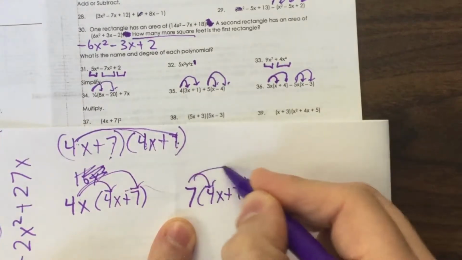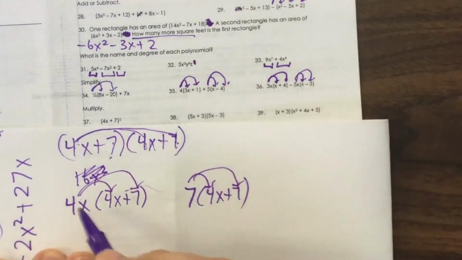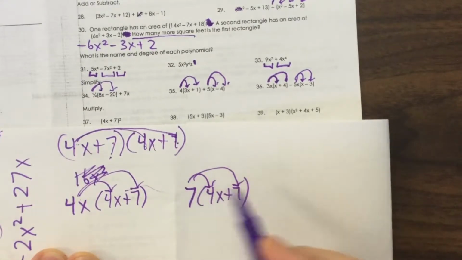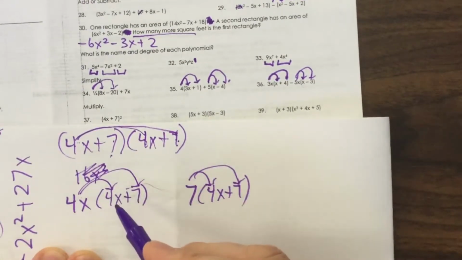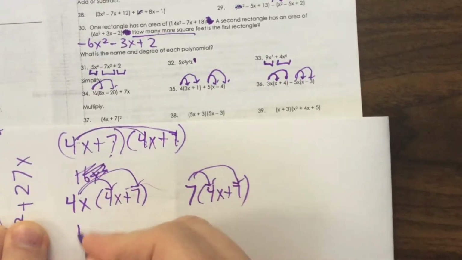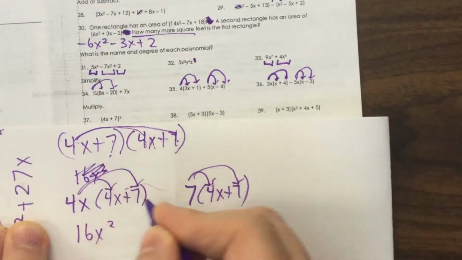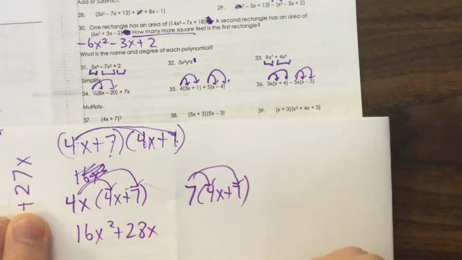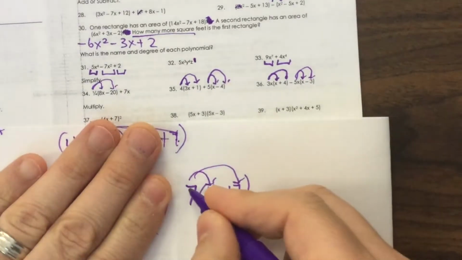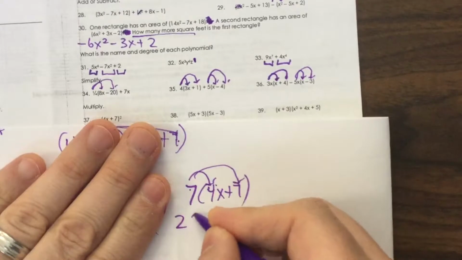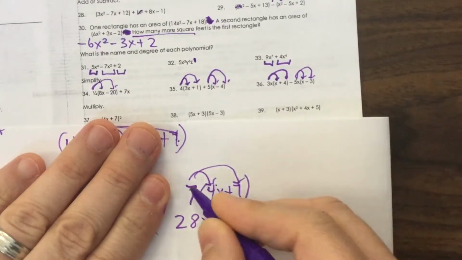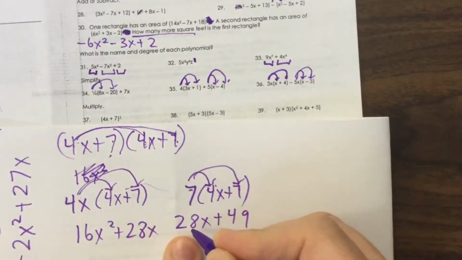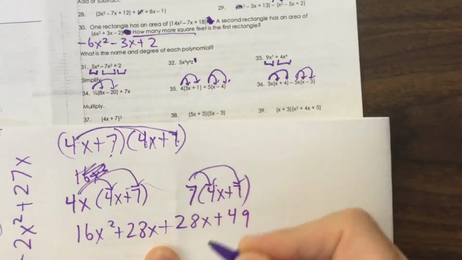Turns it into the types of problems we just did. I distribute the 4x here and here, then I distribute the 7 here and here. 4x times 4x is 16x squared, just like I said earlier. 4x times 7 will be 28x. Okay, that's the first part. Now 7 times 4x is 28x. 7 times 7, 49. Since that 28 is positive, I can put a plus here.